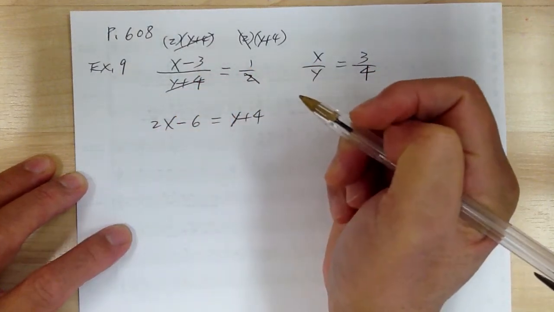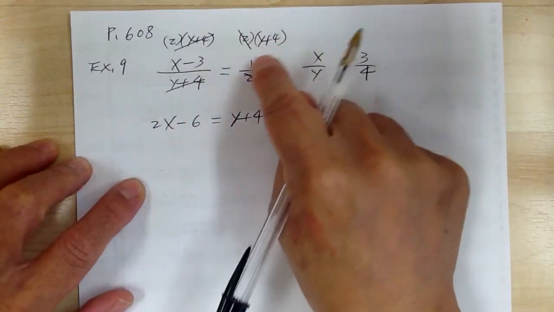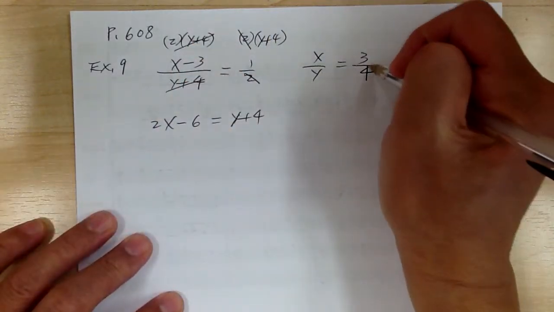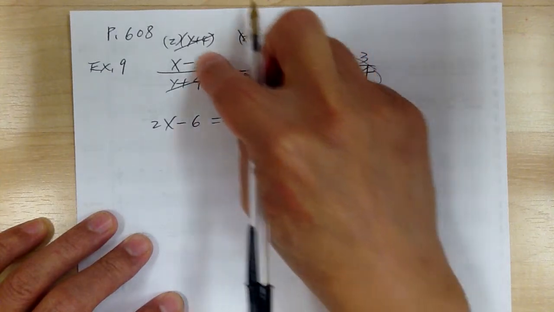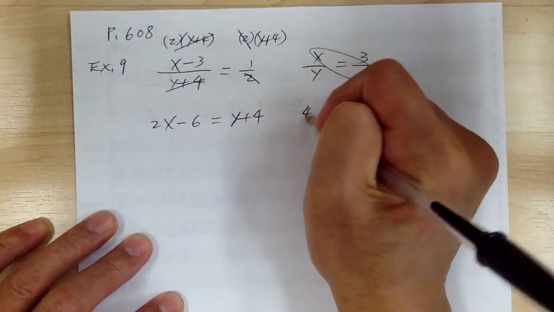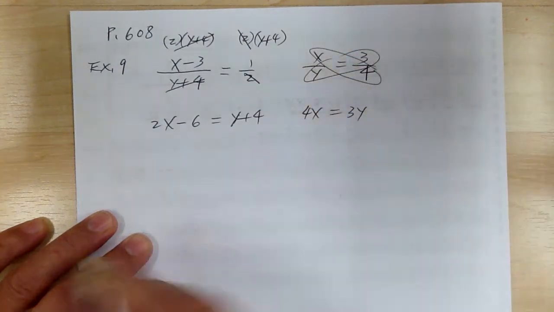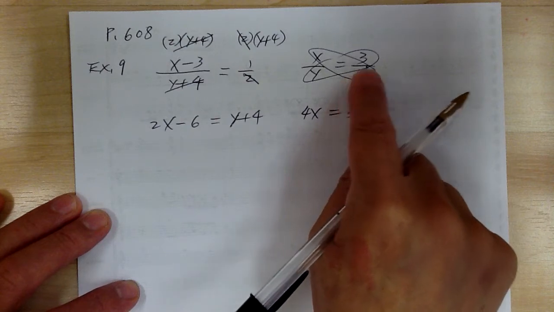Now instead of multiplying by the LCD, notice you end up cross multiplying. You see that this and this, this and this, right? So a quick way of doing this is just to cross multiply. You move this to here, right? So cross multiply. That's another method. Either way, they are the same, but this is much quicker.